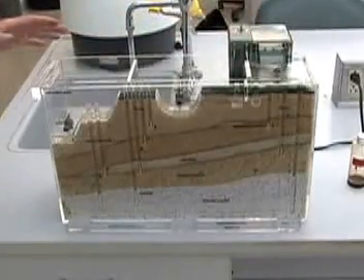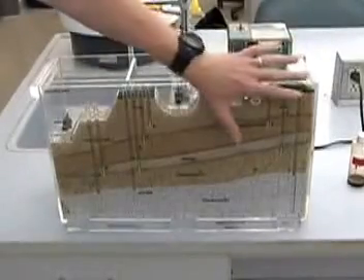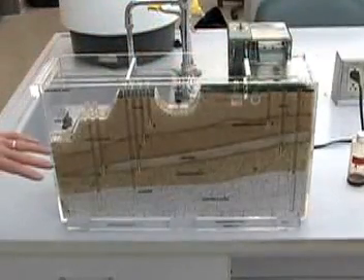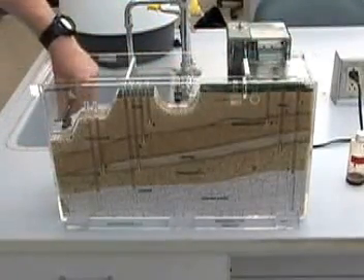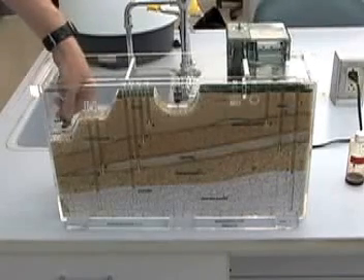And so there are two parts on the aquifer. This is the area of recharge, and this is the stream. This is the area of discharge. We can control the level in the stream by adjusting this valve.